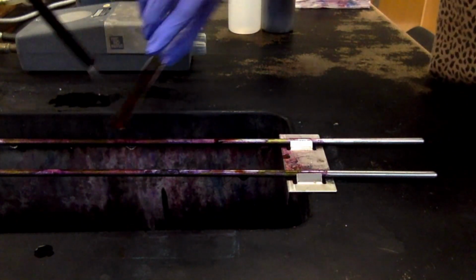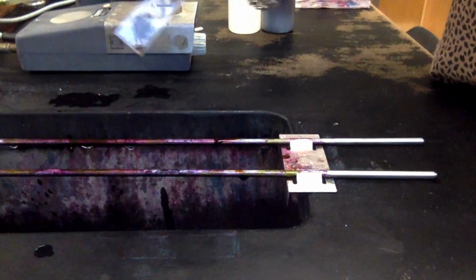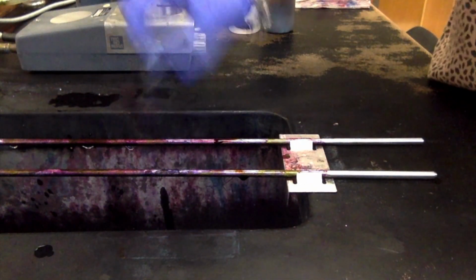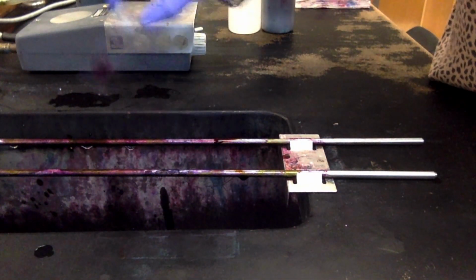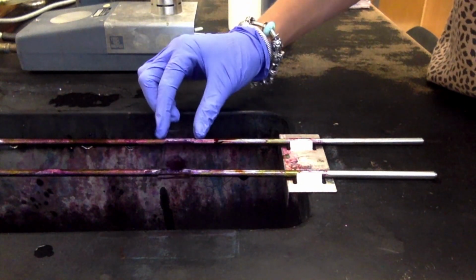Just a quick little rinse. I'm going to rinse the back off. And you'll see that that purple color is even darker now on that staph smear, because that's my gram-positive cell.